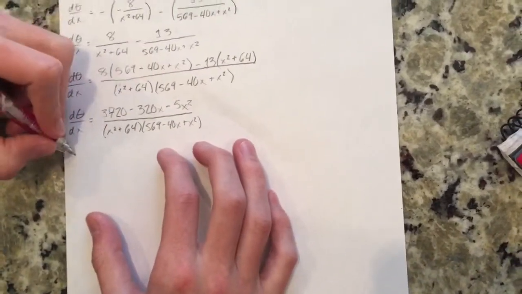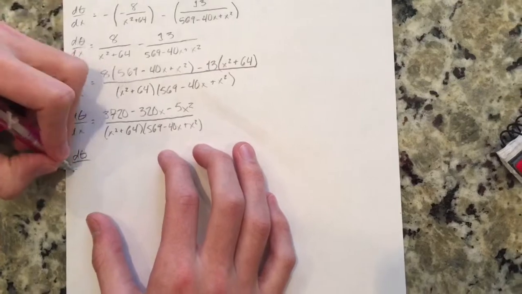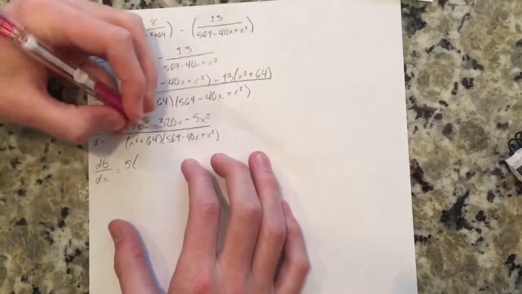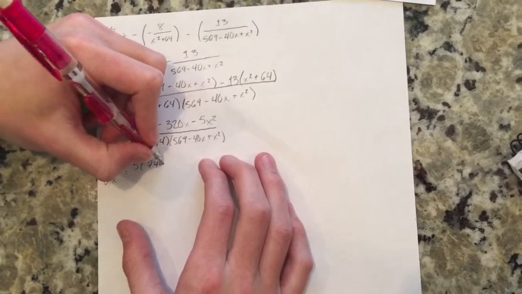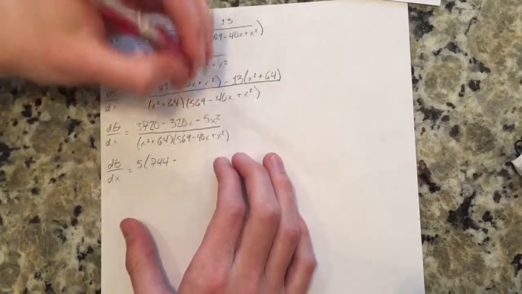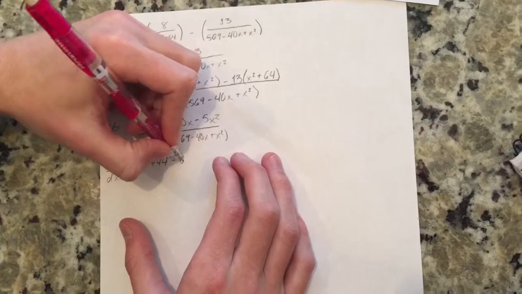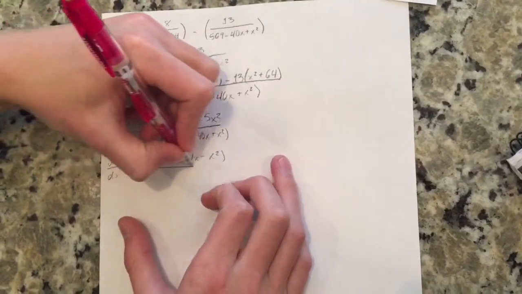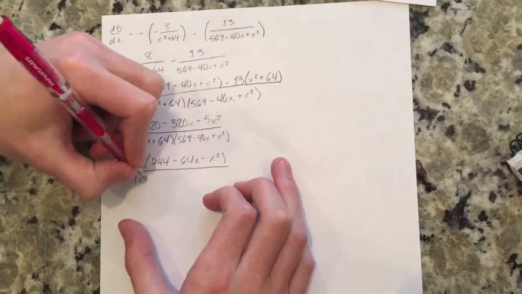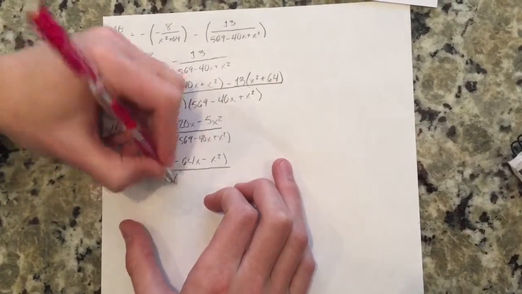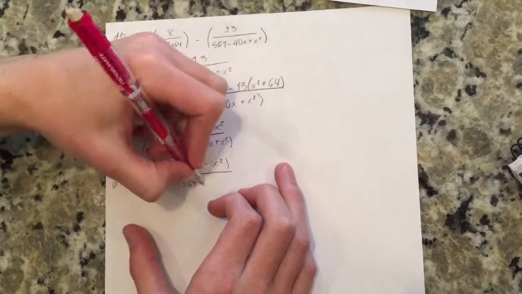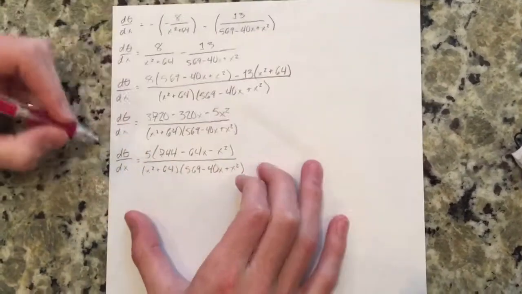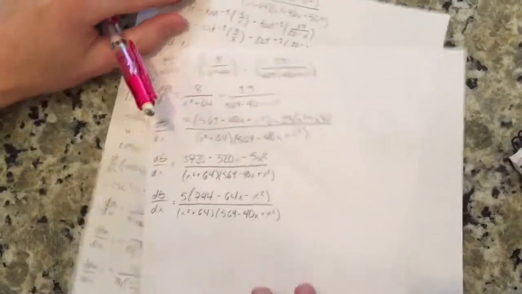And from the numerator, we're going to factor out the greatest common factor, which is 5. It is going to end up as 5 times 744 minus 64x minus x squared over x squared plus 64 times 569 minus 40x plus x squared. That's what we had to prove up here.